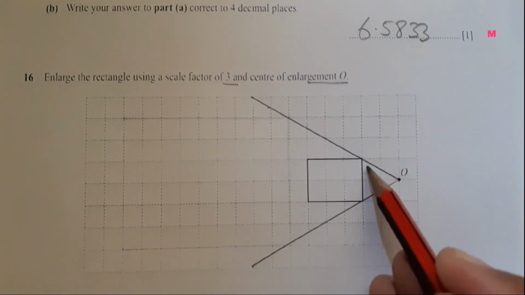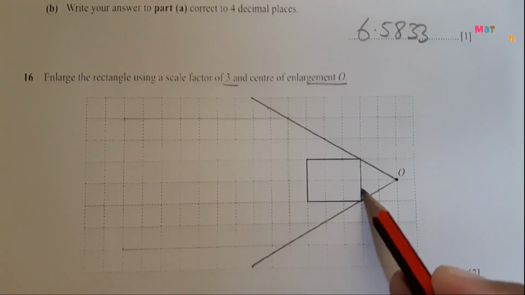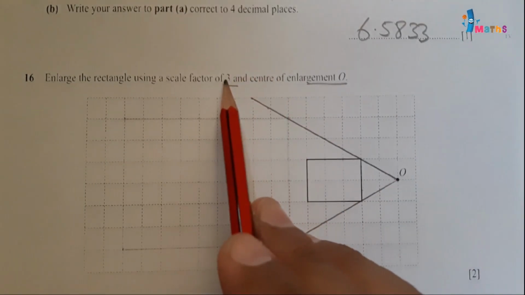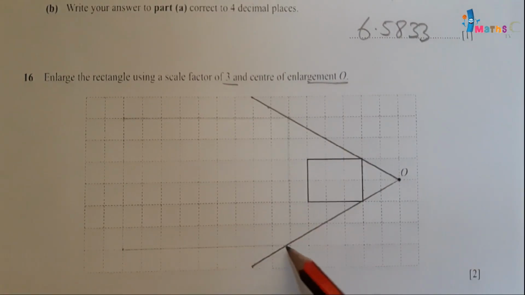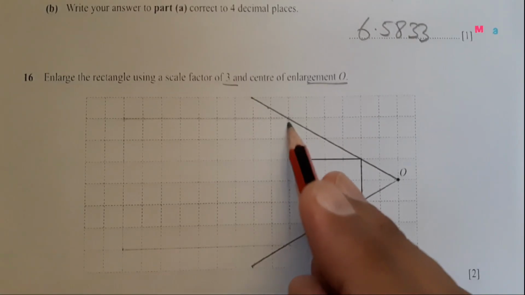Now we will count these two sides are 2 units, and we will check how many units it will be after enlargement. 3 into 2 will be 6, so we need 6 units. 1 2 3 4 5 6 units.